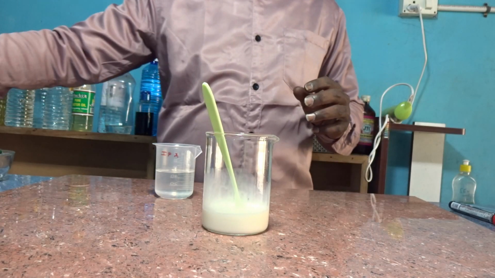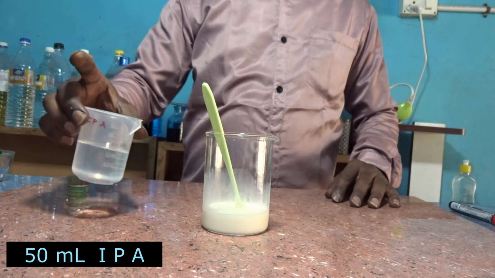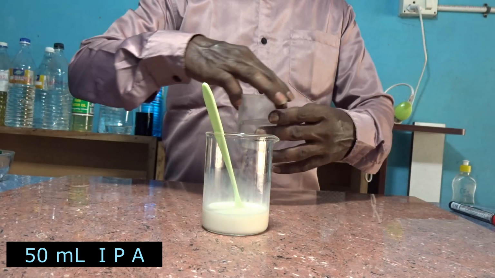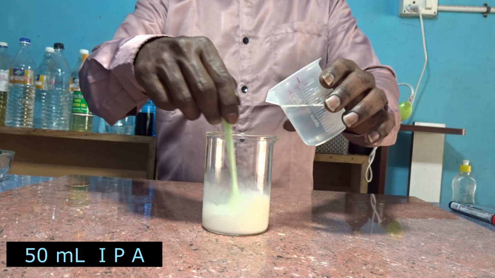Now I am using isopropyl alcohol. Instead of isopropyl alcohol, ethanol also we can use. In case of isopropyl alcohol, the recommended level is from 20% to 50%. I have taken 50 ml of 50% isopropyl alcohol. The role of isopropyl alcohol is, of course, it is playing multiple roles.